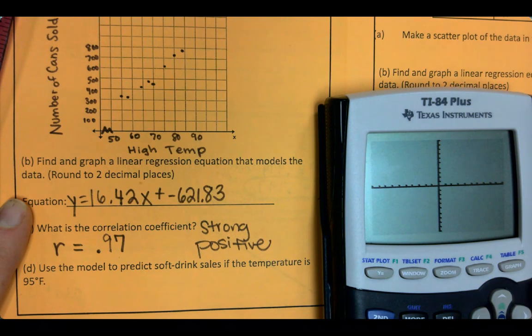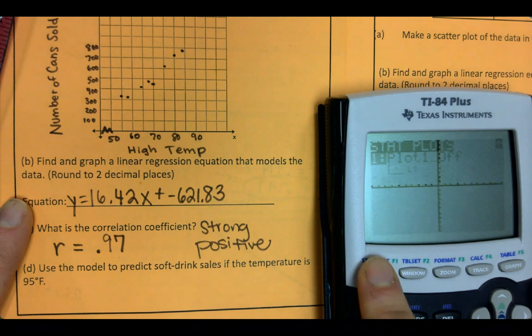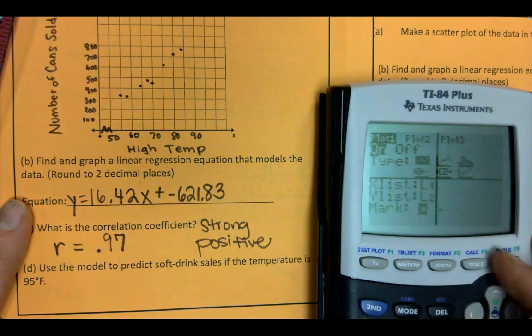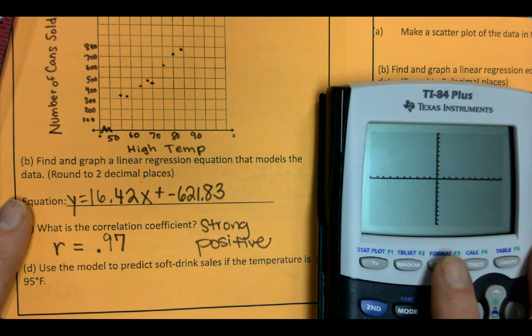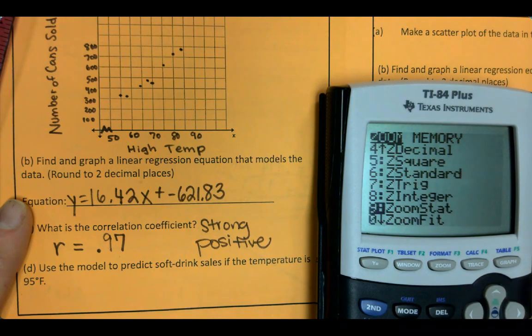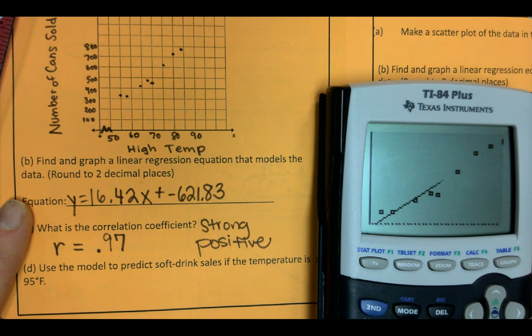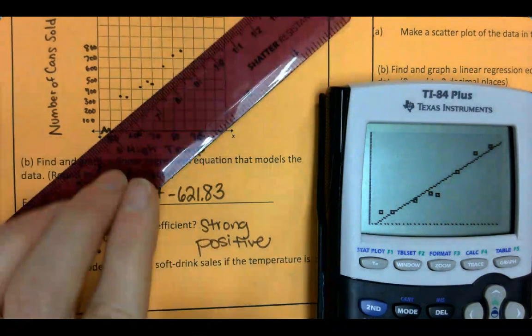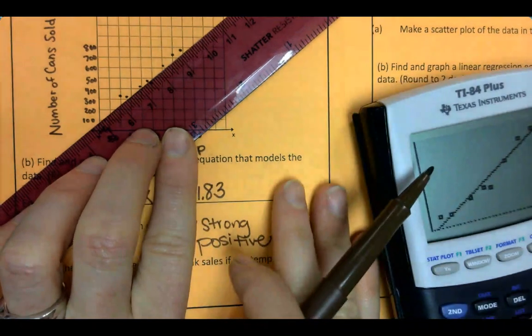Oh, I haven't turned on stat plot. We got to go back to second Y equals. Turn stat plot on. Second Y equals for stat plot to be turned on. And then see if we can see it. Can't see it yet. So you got to go to zoom. Which one do I choose? Stat, zoom stat. And there it is. So draw this line best as you can.